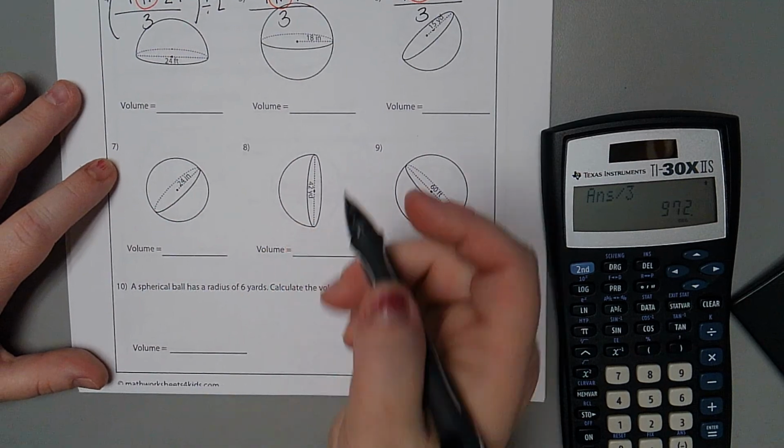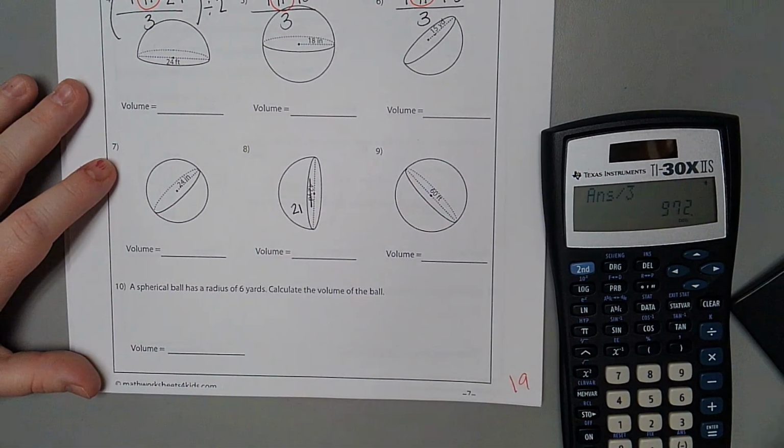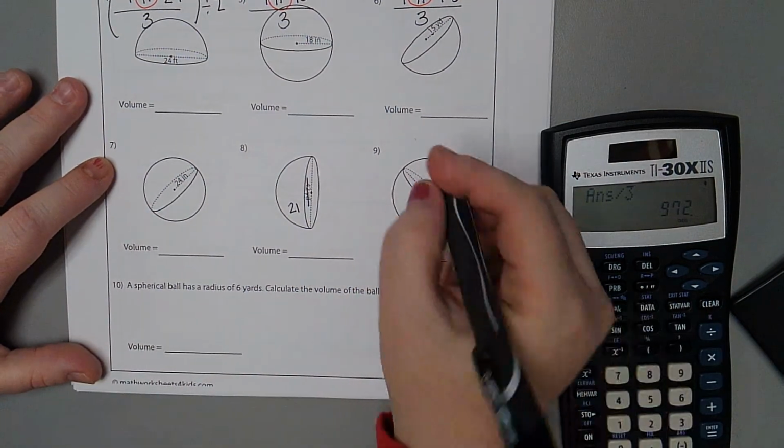We have a radius. We have a diameter. Half of 42 would be 21. And then we have another diameter. Half of 60 would be 30.